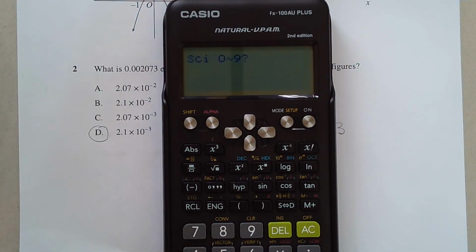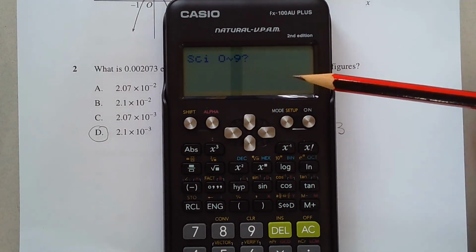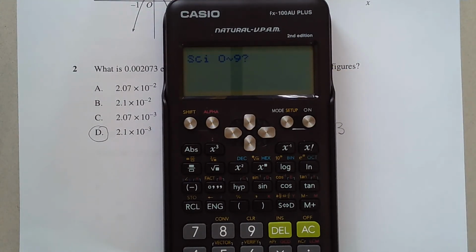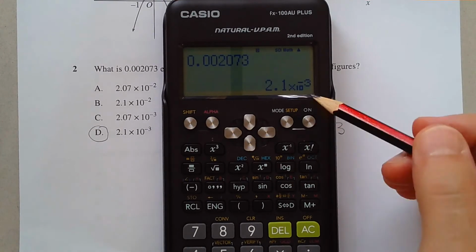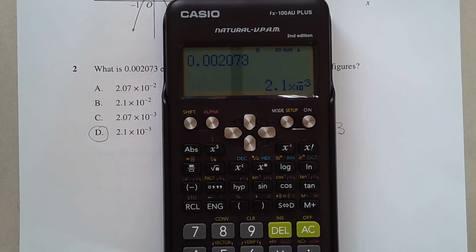So push that. Now, the next question that it asks you is how many significant figures you would like, and we want 2 significant figures. So press 2. Now type in the number 0.002073, and there's your answer, 2.1 times 10 to the -3.